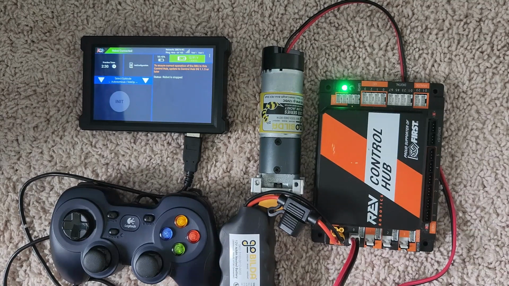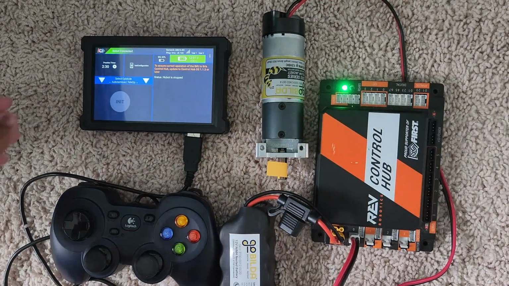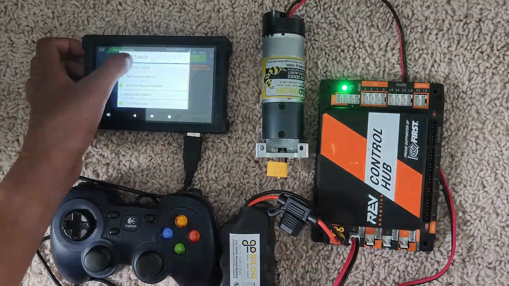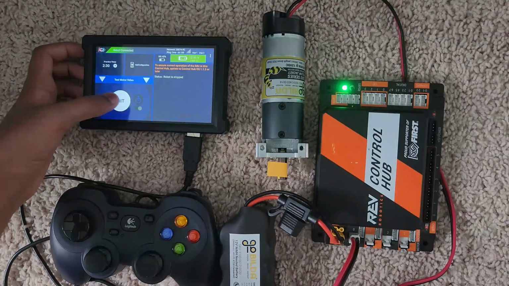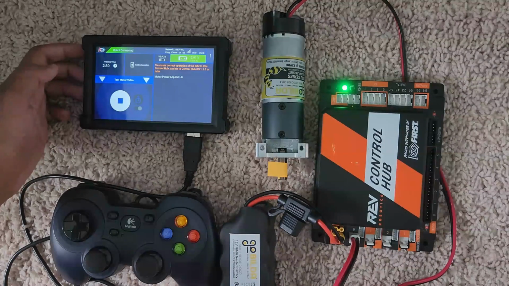Now, here's the most exciting part. Now, let's actually run the motor. So, I'll put this into view right here. So, that's the motor. It's called test motor video. We'll press initialize. And then we'll press start.